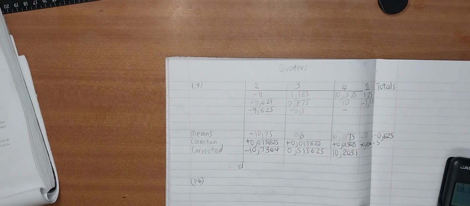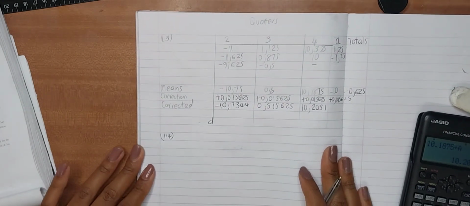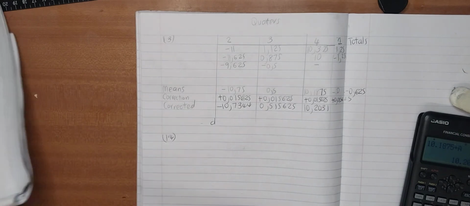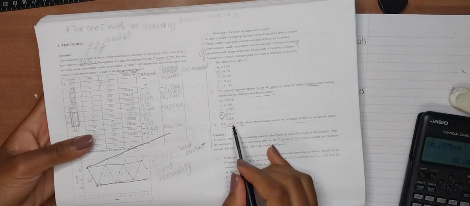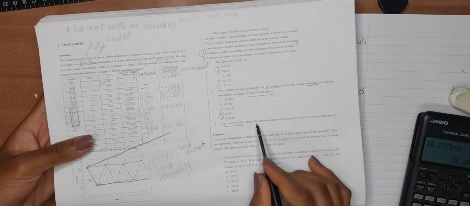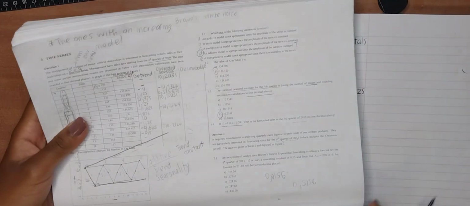Can you guys see? Where's my pencil? Okay, where's the pencil? Somewhere here, so that I know that you guys can see, but it's gone.